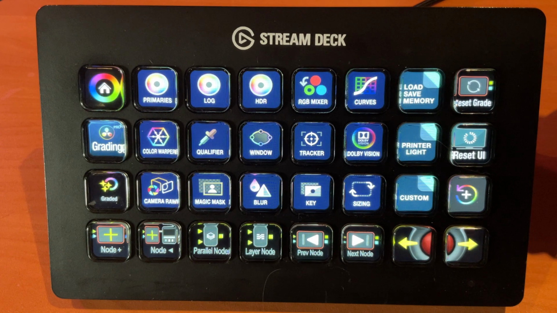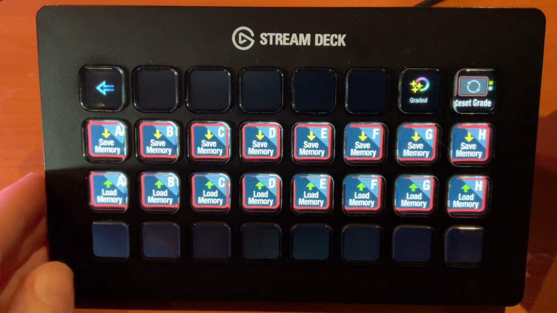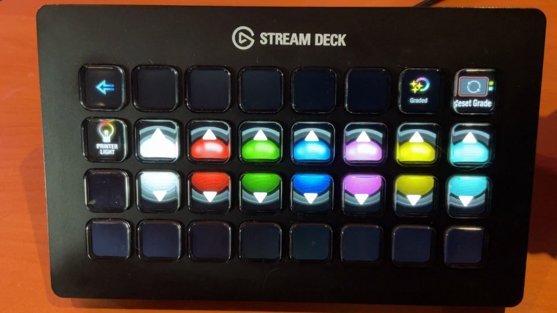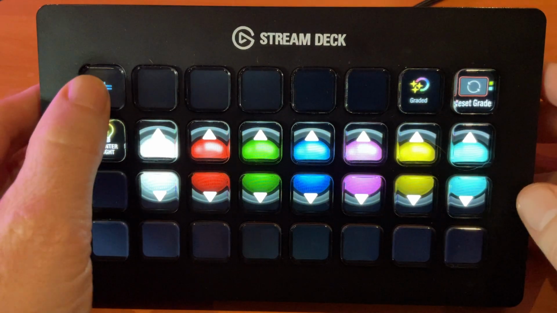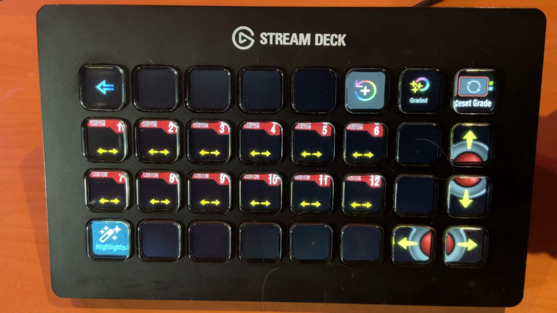So in addition to those color controls, we've also put in a load save memory. So all of these are available. We put in printer lights, which allow you to access printer lights. And we have a custom section. Now this allows you to program any parameters that you want to be able to control.